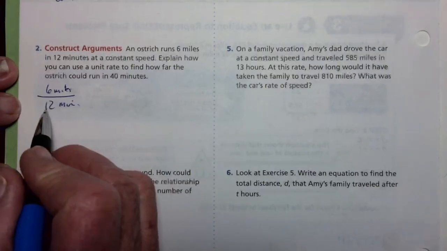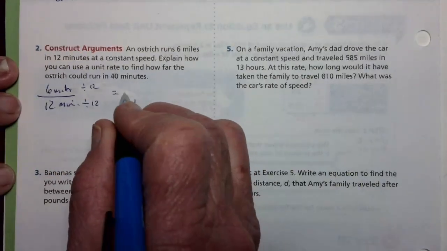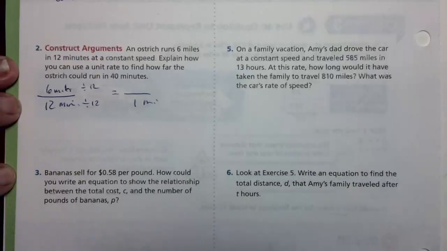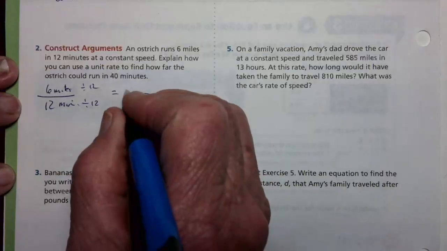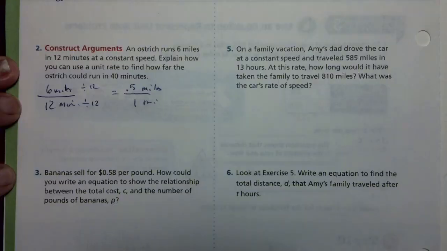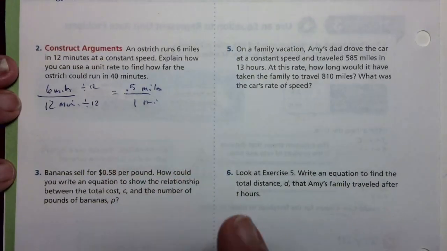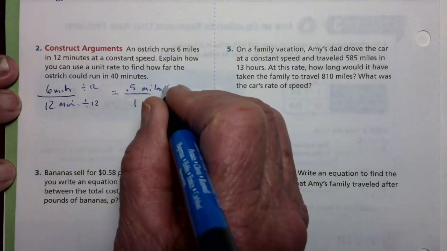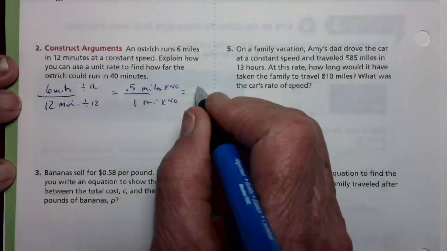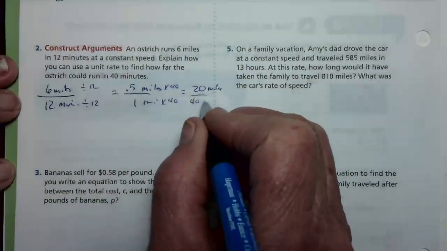Okay, now we want this 12 to be a 1. So we're going to divide by 12, divide by 12. So now we have 1 minute down there. And what is 6 divided by 12? Well, that's a half. I'm going to put 0.5 there, miles. Half a mile. We're going to go half a mile in a minute. Now I'm going to use this unit rate and multiply by 40. So times 40, times 40, half of 40 is 20. 20 miles in 40 minutes.